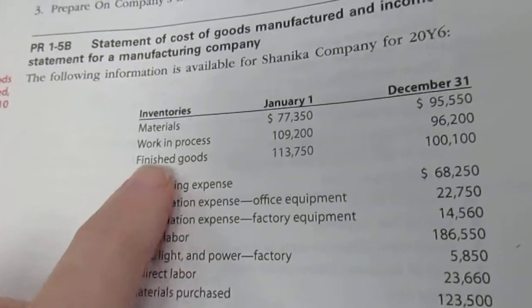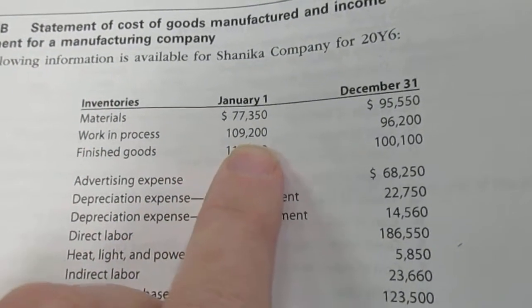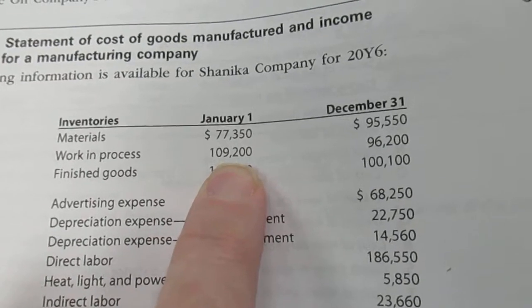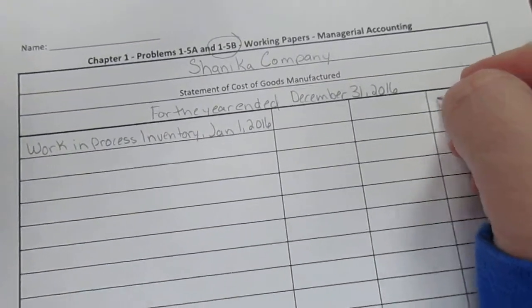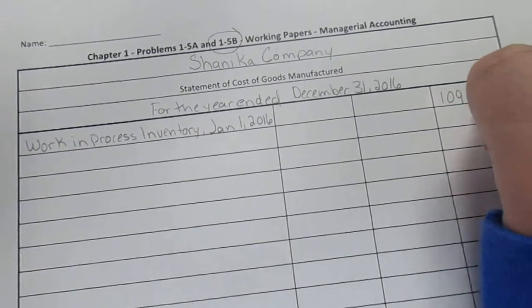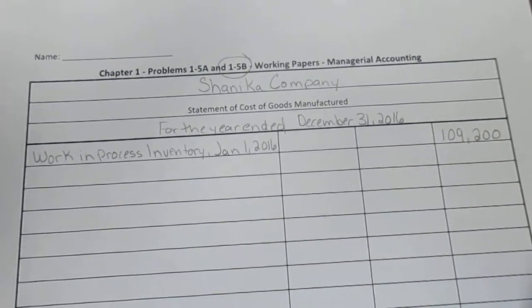So if we look in our textbook, it tells us inventories and it tells us work in process. January 1st was 109,200. So I'm going to take that number, and that's going to be a number that we use with a final calculation. So that's going to come over here, 109,200. We're going to put that number all the way over to the right.